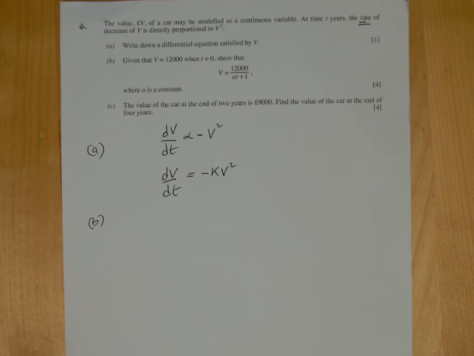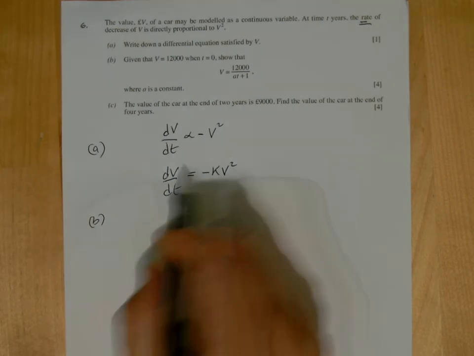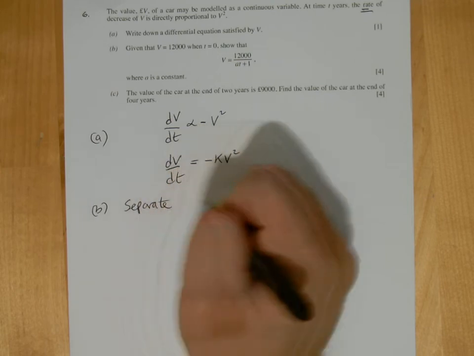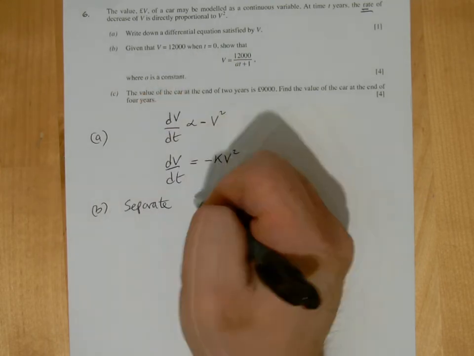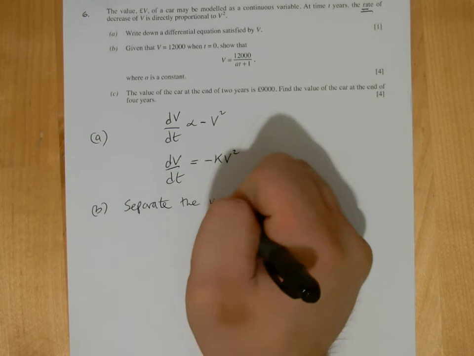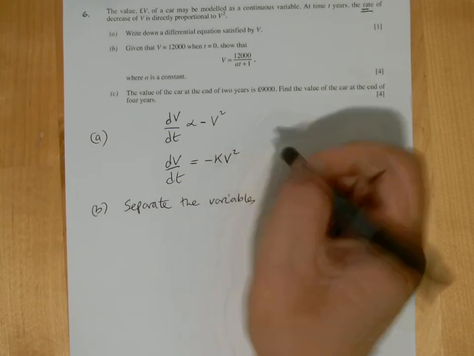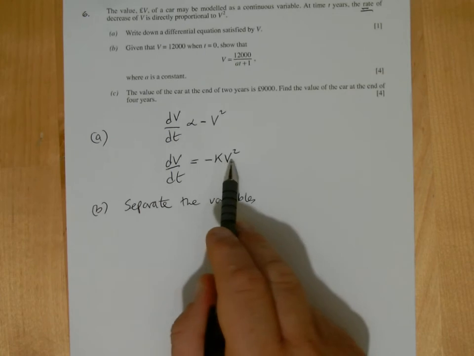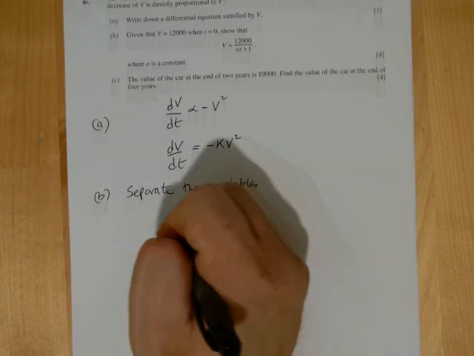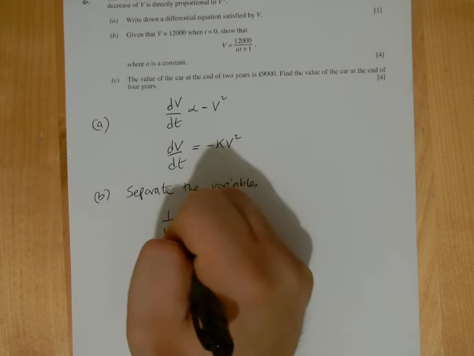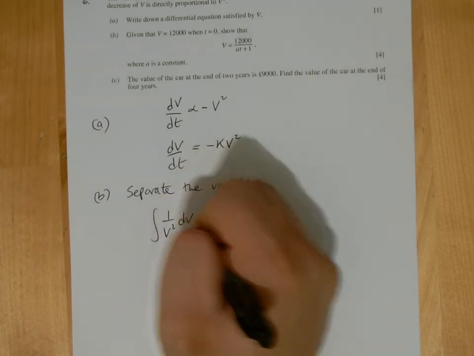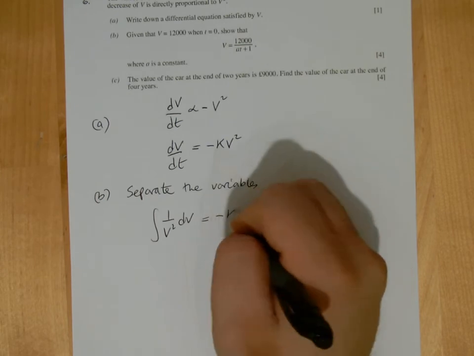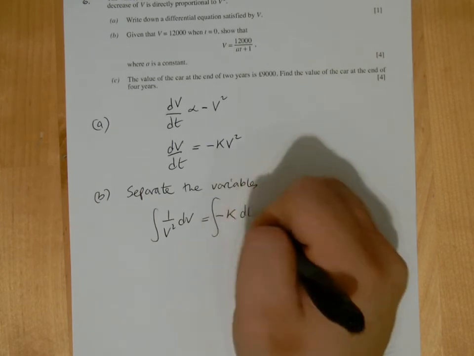In part b, it says, given that v is 12,000 when t is 0, show that this is true. So we need to start solving this differential equation first, before we use those values. We're going to separate the variables, and as we've done before, get the v's on one side. So v squared is on top, so take it over and divide, so it'll be 1 over v squared dv, but we'd be smart to keep that minus k there and then take the dt up.